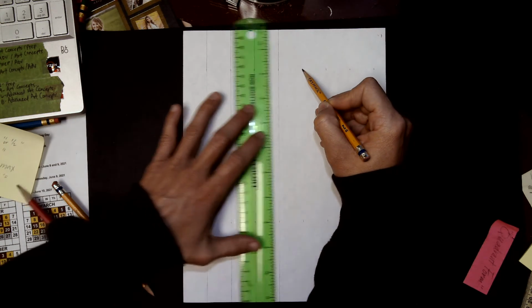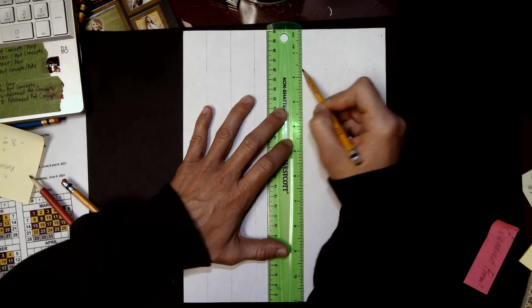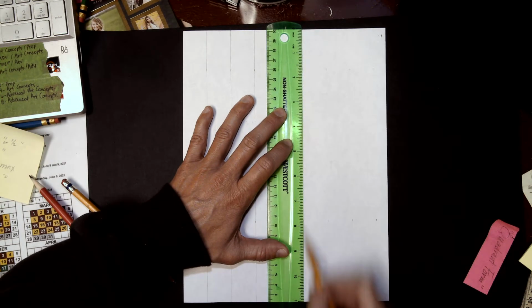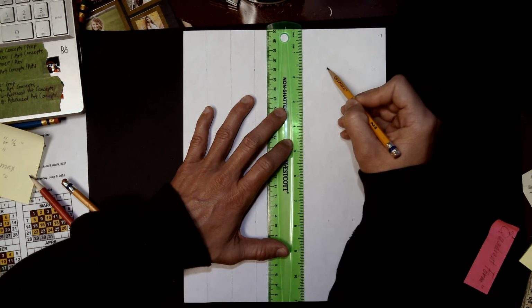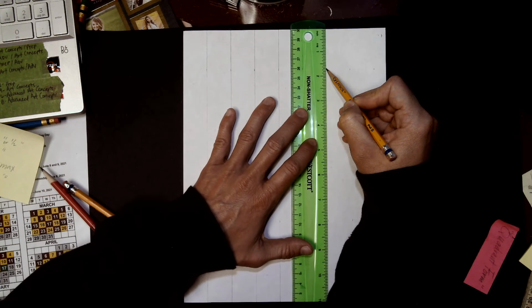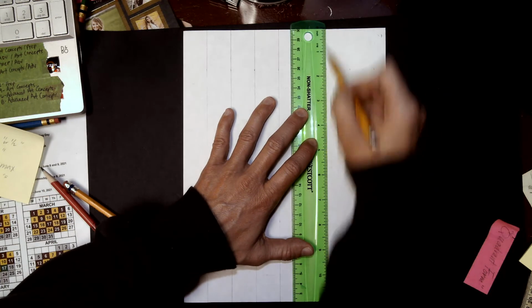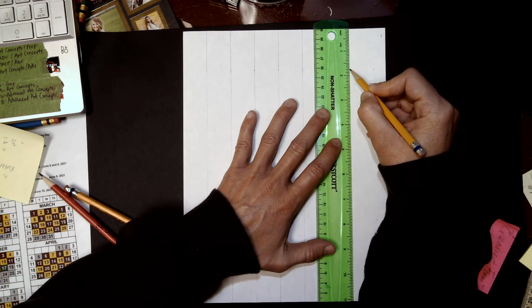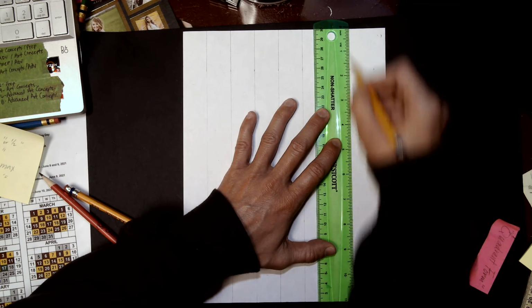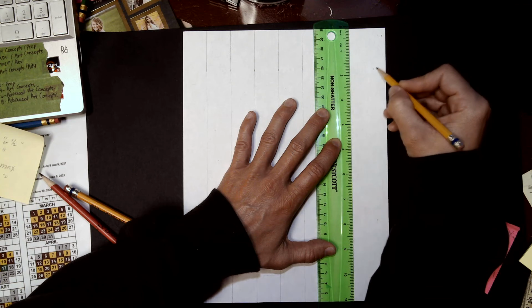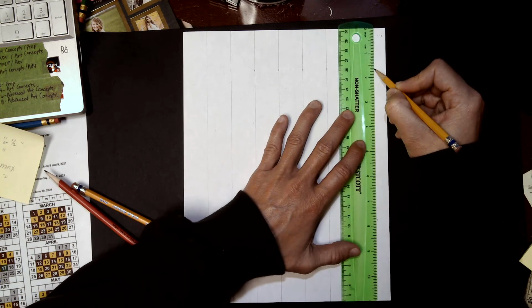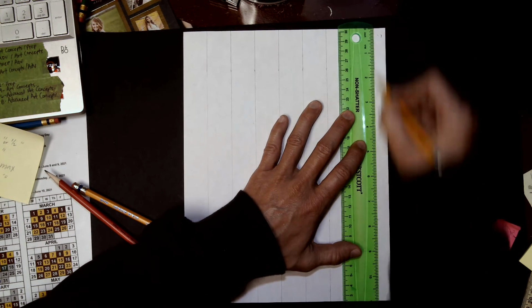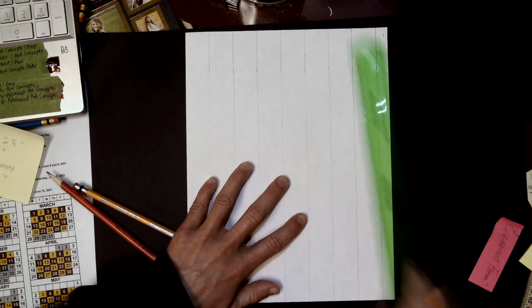So our objective right now is to get columns that are all the same width, and these ones happen to be 1 inch in width. You can make them smaller. I suggested if you want more tessellated squares for the tessellation assignment, then you can do them like 3/4 of an inch or 1/2 inch, whatever you decide looks the best for your project, okay? So that's what I got there. I got all the vertical lines figured out.